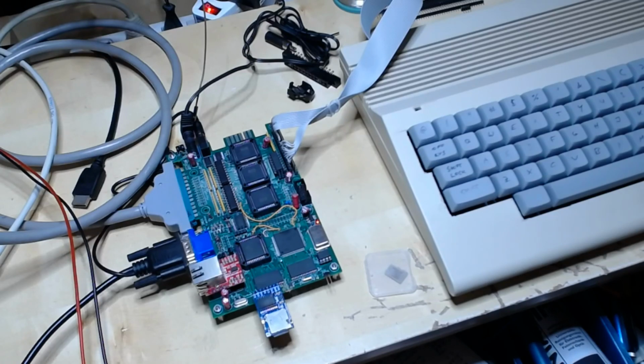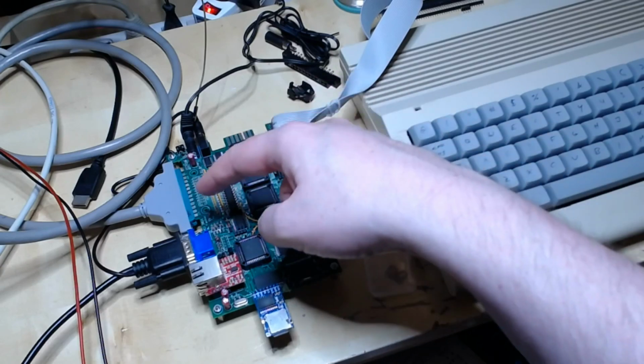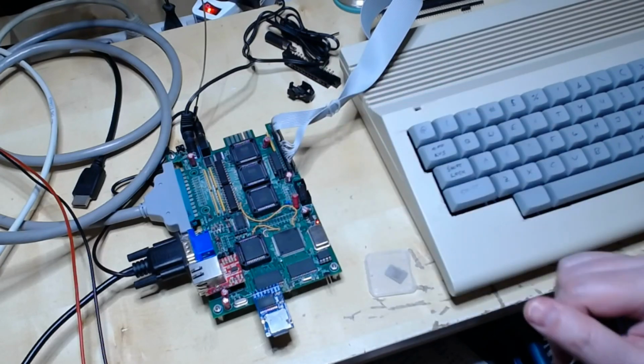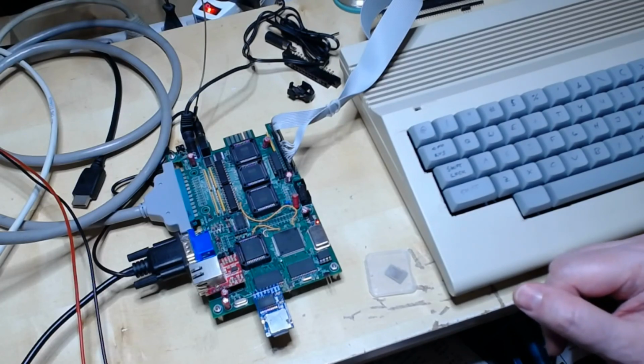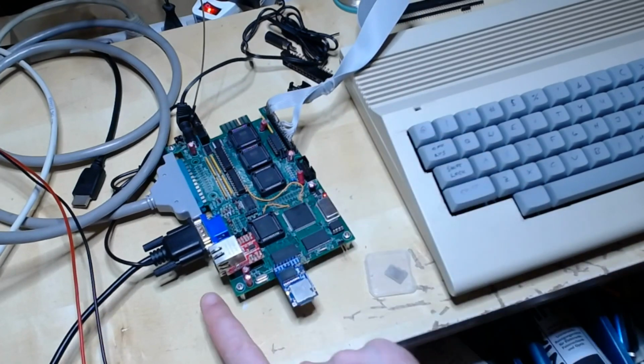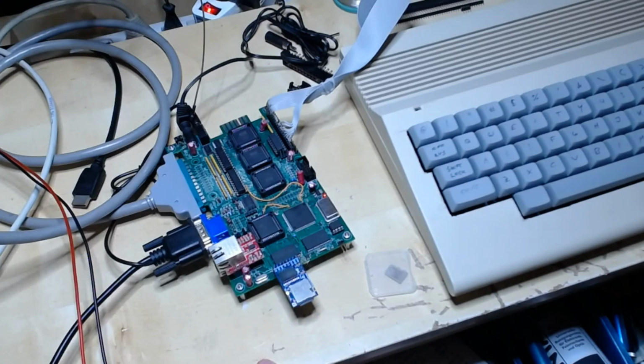So the last time we looked at all the standard functionality like IEEE, keyboard, and so on, video output. So this time I'm looking at all the new stuff, which is a USB port here, the Ethernet port on top of it, on this breakout board, the SD card interface, and the real-time clock chip. So stay tuned.